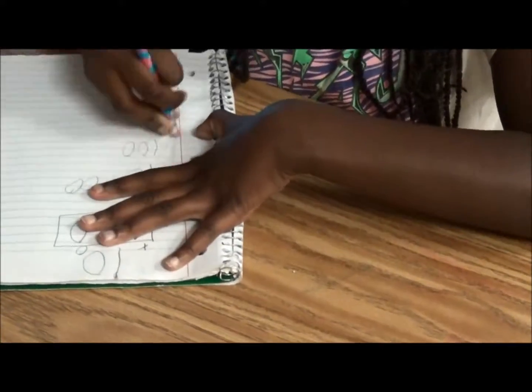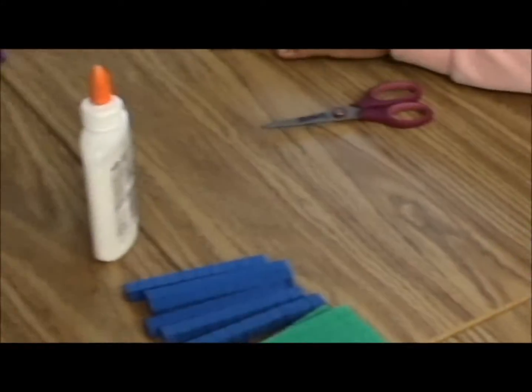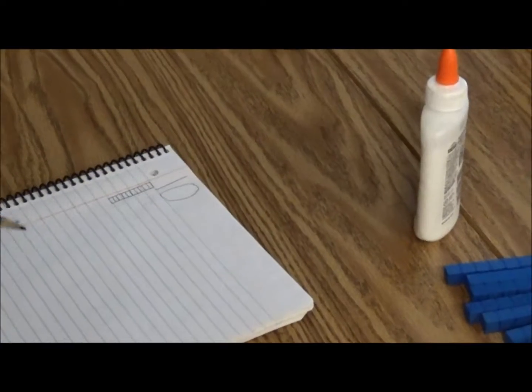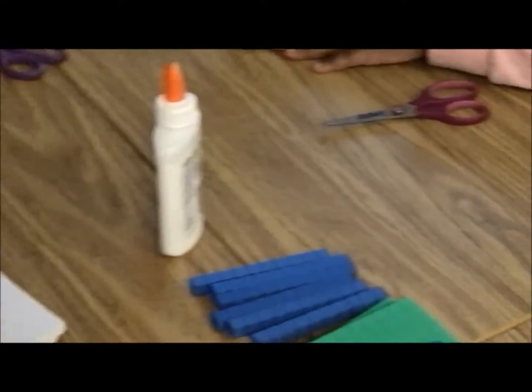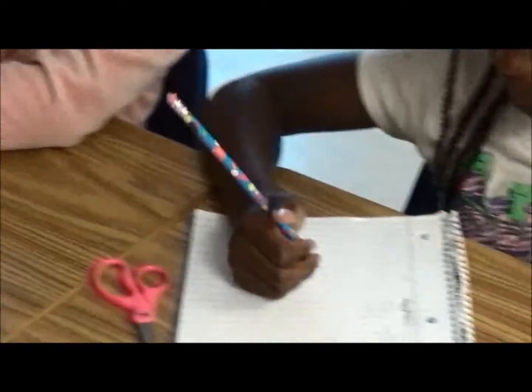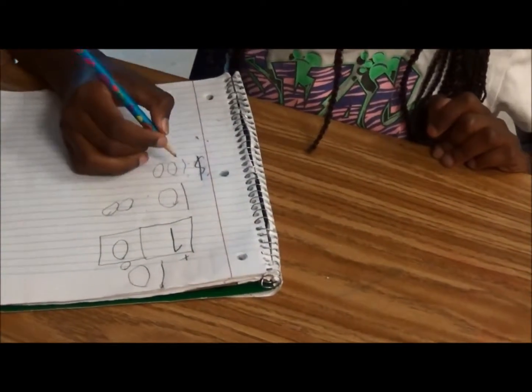When you're making the number 10, you don't have to just use the base 10 blocks like I just showed you. You can use numbers to make that 10, okay? All different ways, remember?